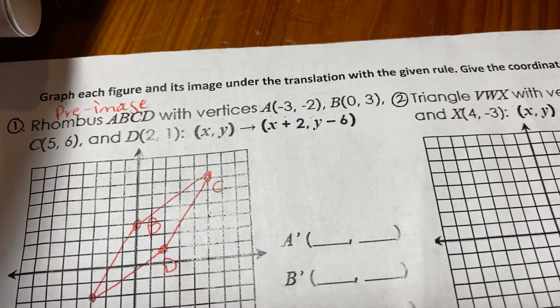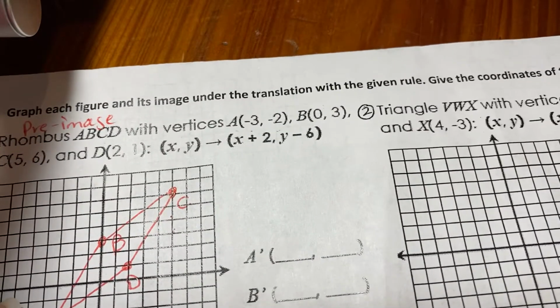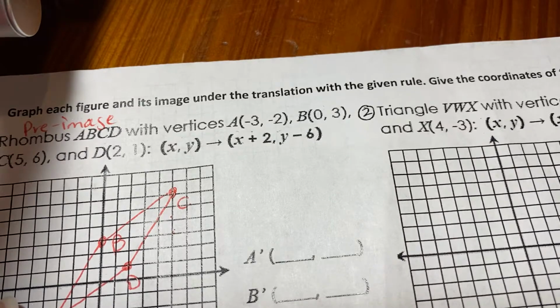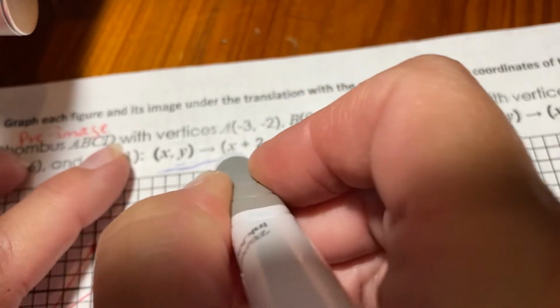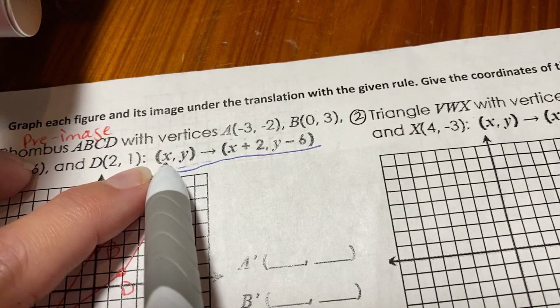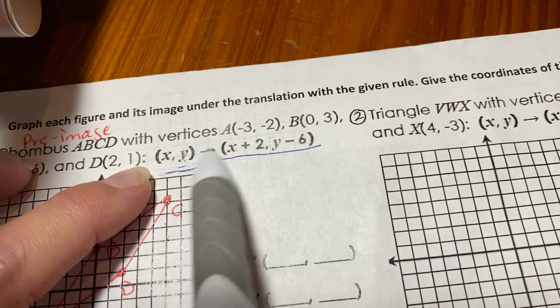Now, for translations, we are given a function notation, and that is what this right here is. If I can underline it, this is our function notation. Basically, this tells us what to do with our points.